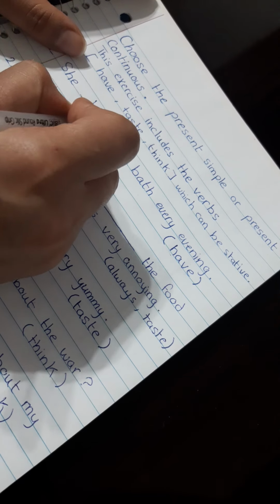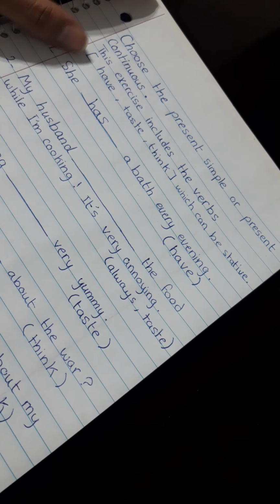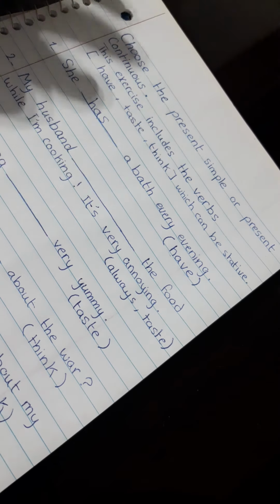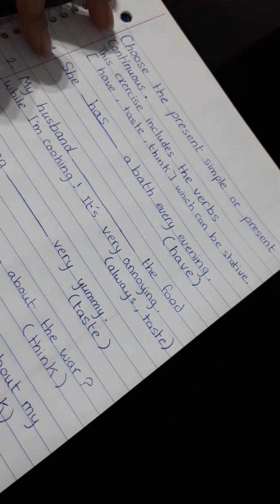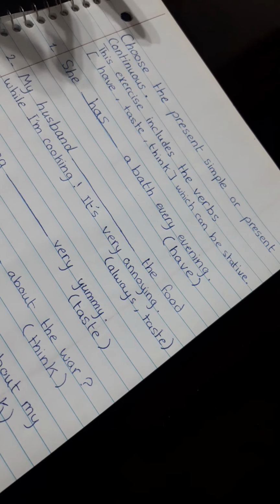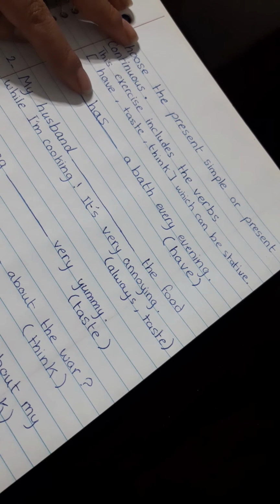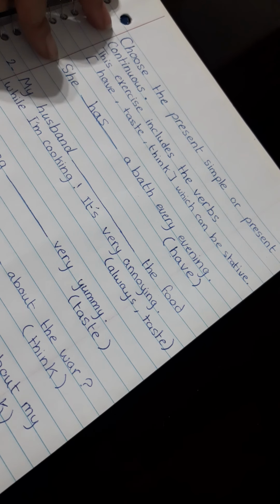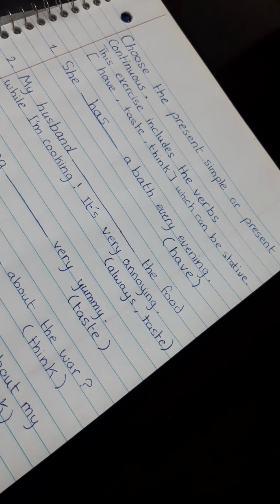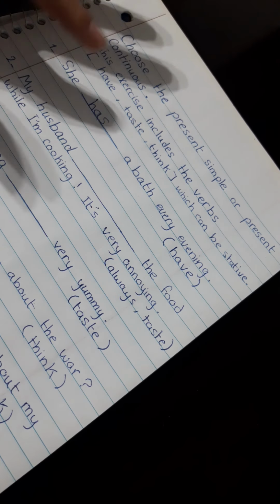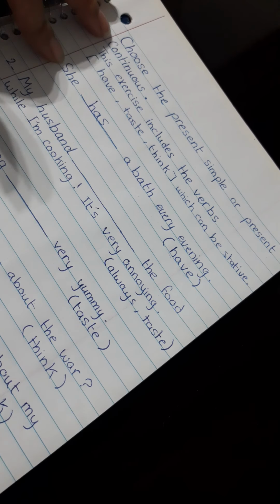She has a bath. Why has? We use have for plural nouns or pronouns, and has for singular nouns or pronouns. So she is singular, and here we need to use the verb as a stative verb because it is a daily routine that belongs to her, okay? So we need to add the verb has.